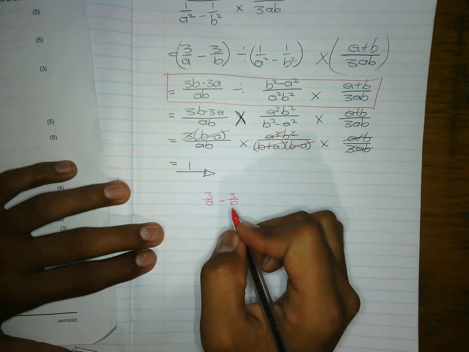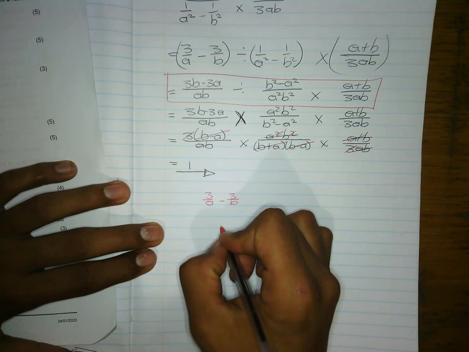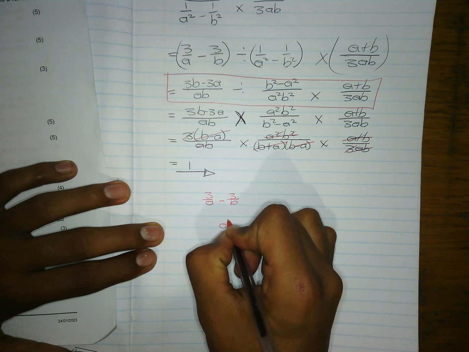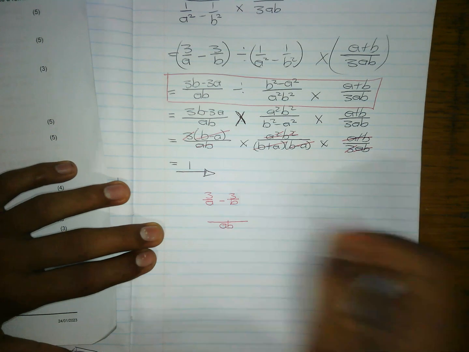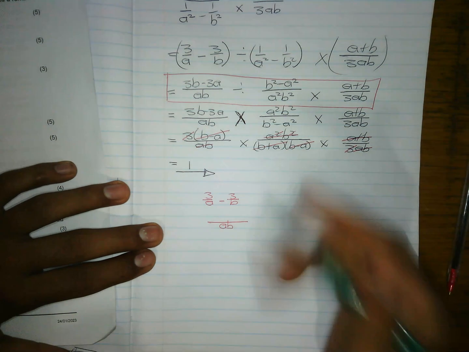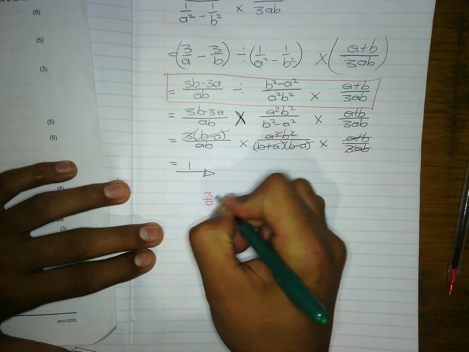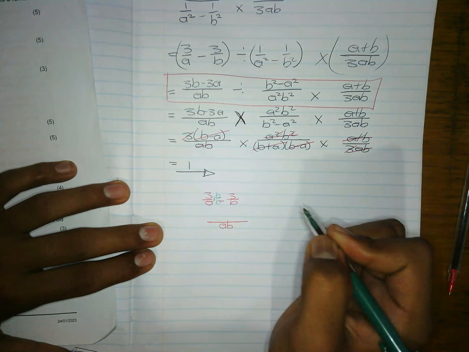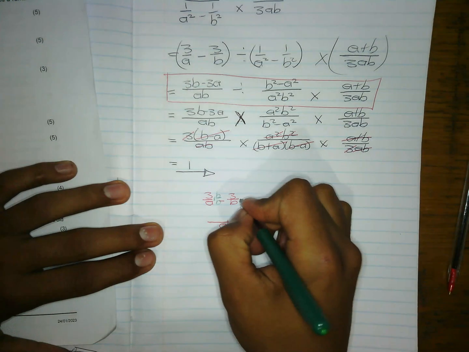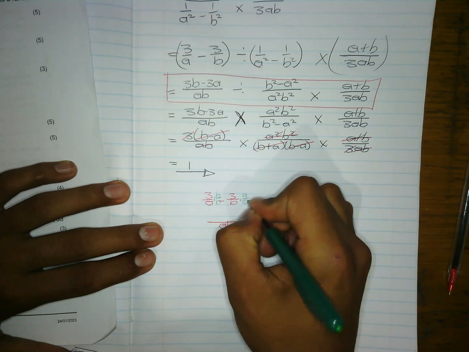and we want ab. We want to combine the denominators. How I have to do that is I must take this one and multiply it with b over b, and this one I must multiply with a over a.